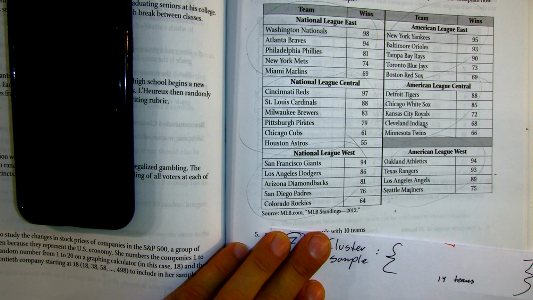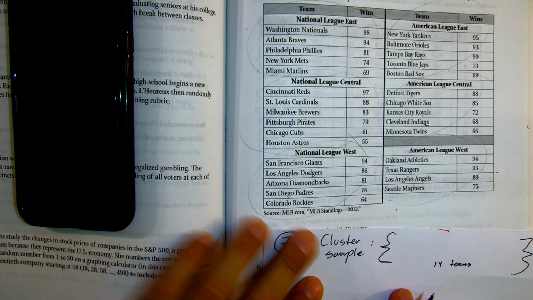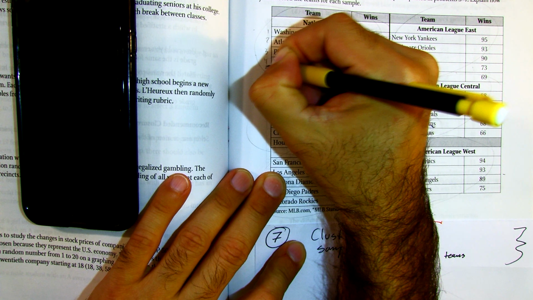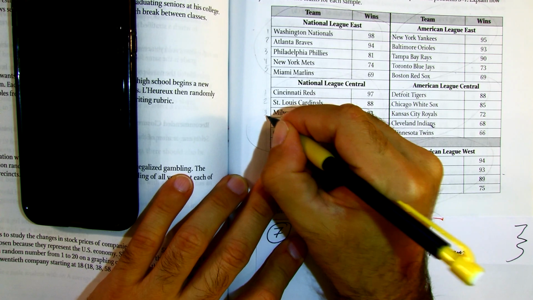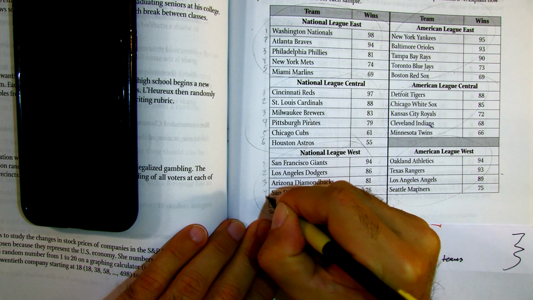And now within each cluster, I'm just going to number them real quick because I'm going to get to the cluster and have to pull one out of there before I start over from the beginning. 1, 2, 3, 4, 5, 6. Oops. 1, 2, 3, 4, 5. 1, 2, 3, 4, 5. 1, 2, 3, 4. All right. So now we got them all done.